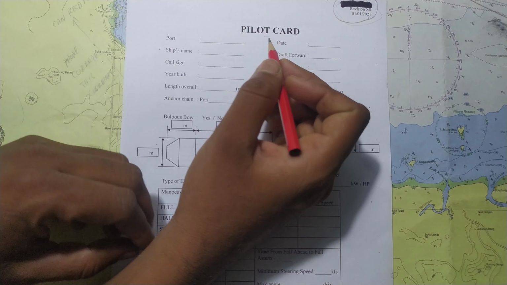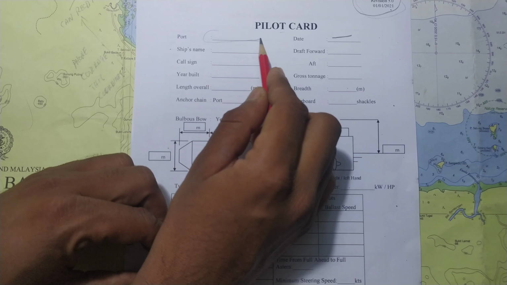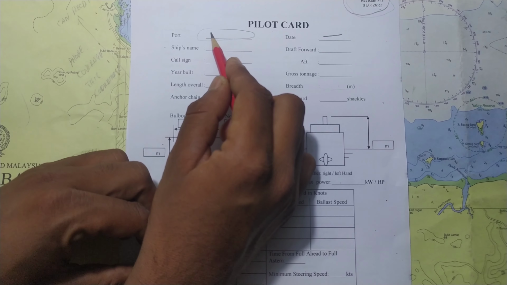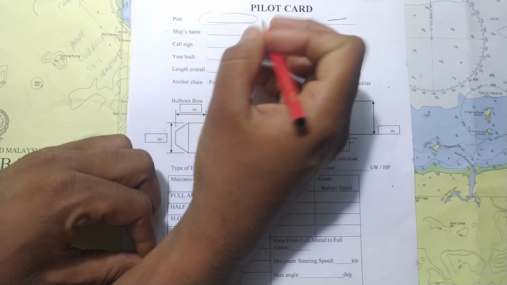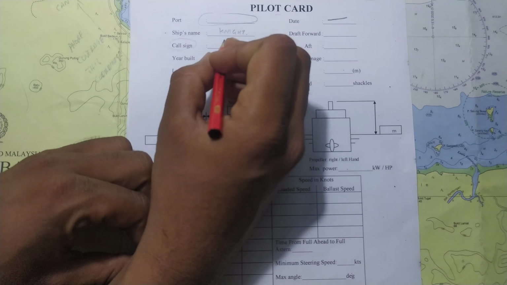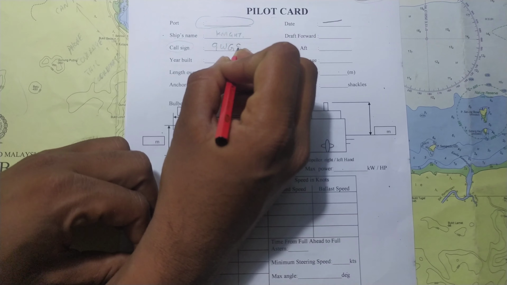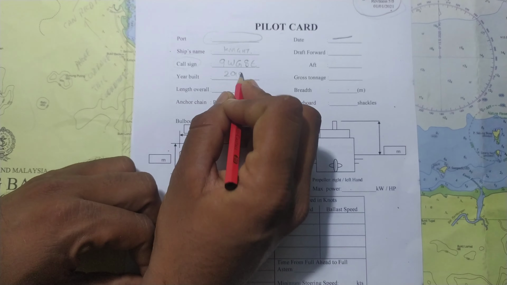So the first thing you have to do is write the date and the port of the ship's entry. Suppose you are going to Singapore, you will just write Singapore, then the vessel's name, her call sign, and the year it was built. So I'll just fill it up. I'll just take the name as Night. So the call sign will be 9 Whiskey Golf 8 Echo. Then the year it was built, maybe 2018.